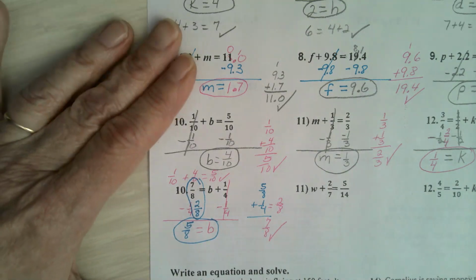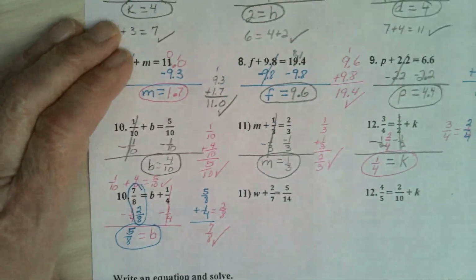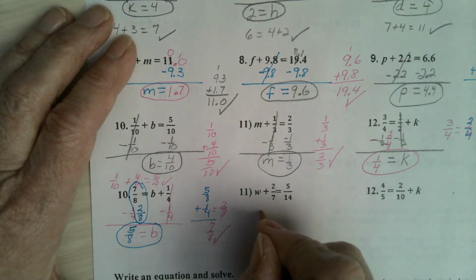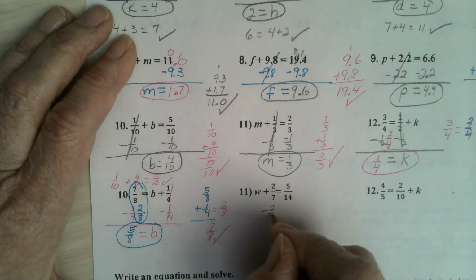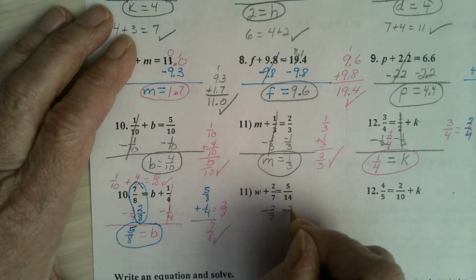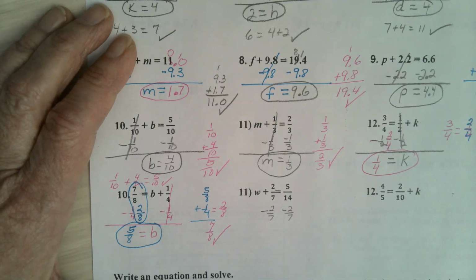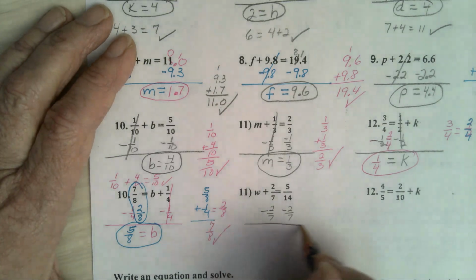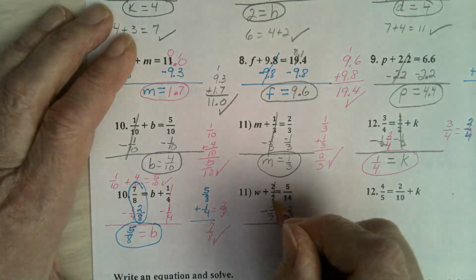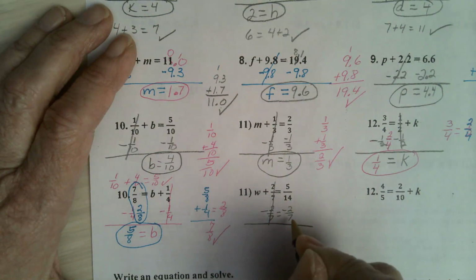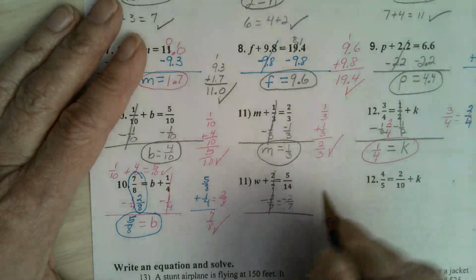Any questions? The next problem, to undo adding 2/7, minus 2/7, minus 2/7. Did everyone write it down twice? You've got to do it twice. Draw your line and cancel, because you've got to balance your equation. If you subtract 2/7 from that side, you do it from this side.